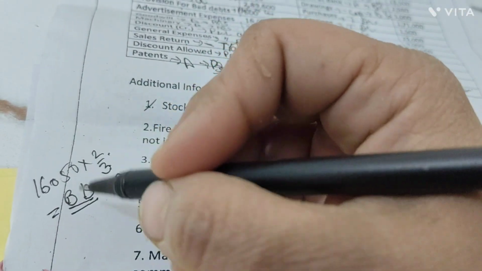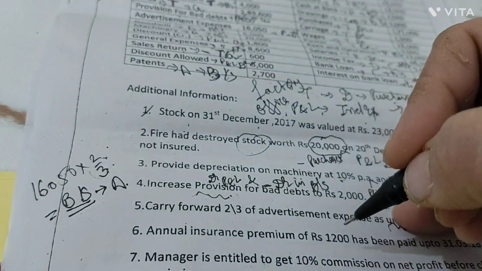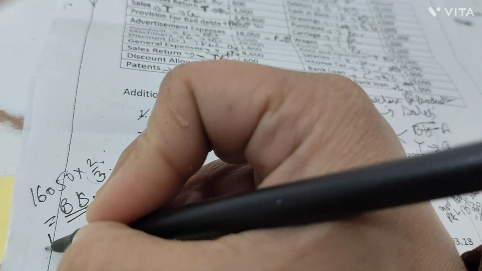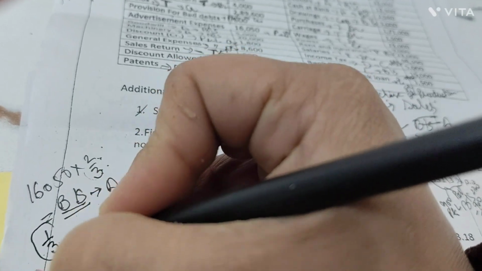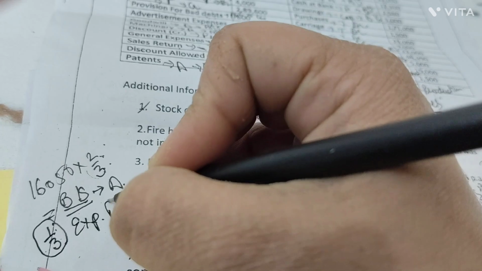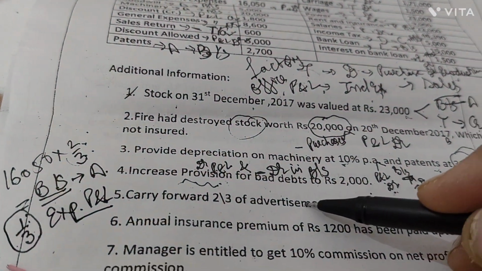But the leftover expense, that is 1 by 3, if 2 by 3 is going to the balance sheet as unexpired, so the leftover value of your advertisement, that is 1 by 3, would be shown as expense in your P&L account. So these are the two treatments of your advertisement expense.